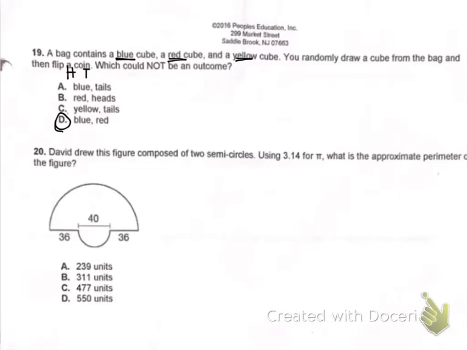20. David drew this figure composed of 2 semicircles. Using 3.14 for pi, what is the approximate perimeter of the figure? Okay, so I know that I have to find half of this circle. Then I want to add these sides. So first let's find this circle. Well, the diameter is going to be this line going all the way across. So 36, 36, and 40.